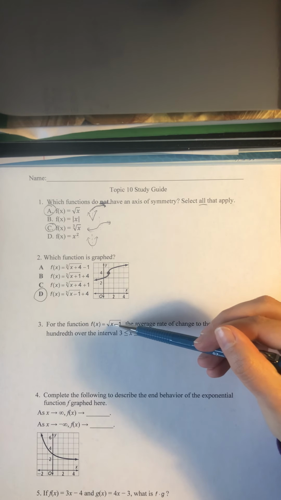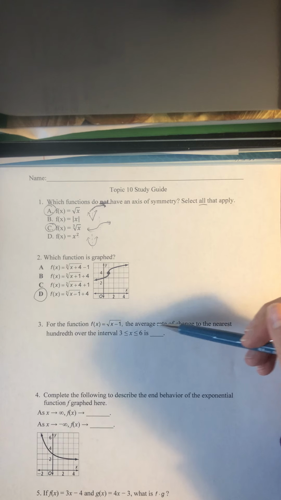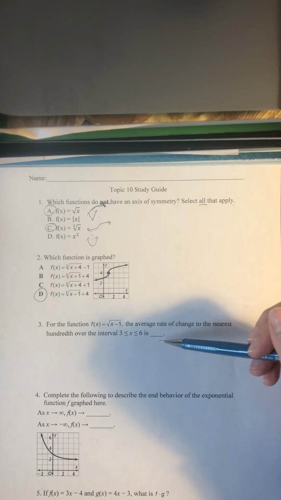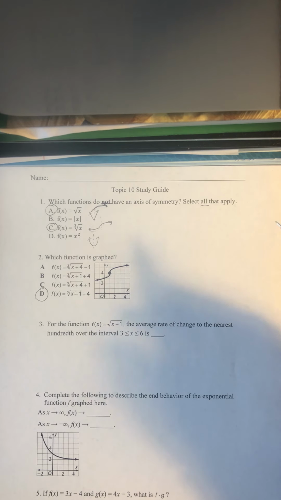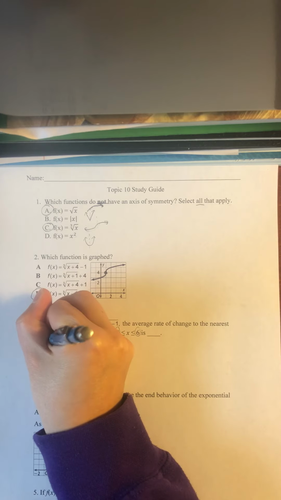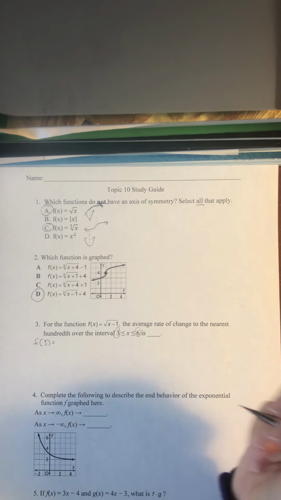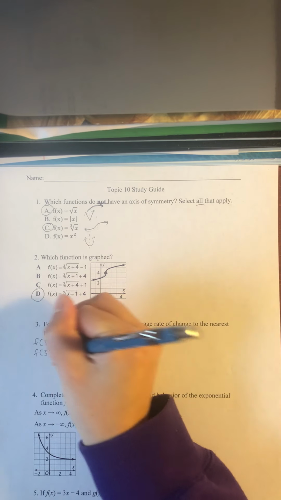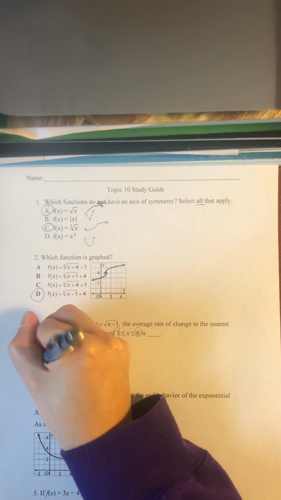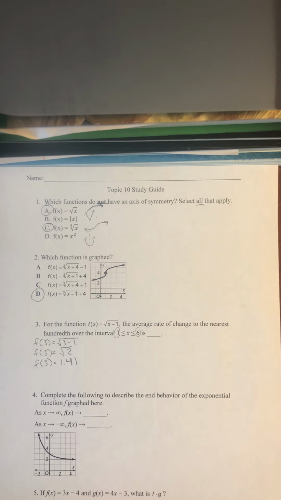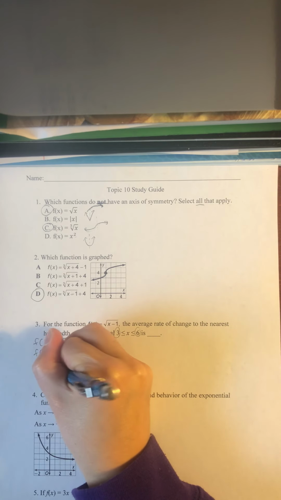For the function f of x equals the square root of x minus 1, the average rate of change to the nearest hundredth over the interval 3 to 6 is, so we have to figure out the average rate of change, which is the slope. So what we're going to do is plug these values into our function. So starting off with f of 3. Okay, so f of 3 equals the square root of 3 minus 1. So f of 3 equals the square root of 2, which is about 1.41. So that's the point (3, 1.41).